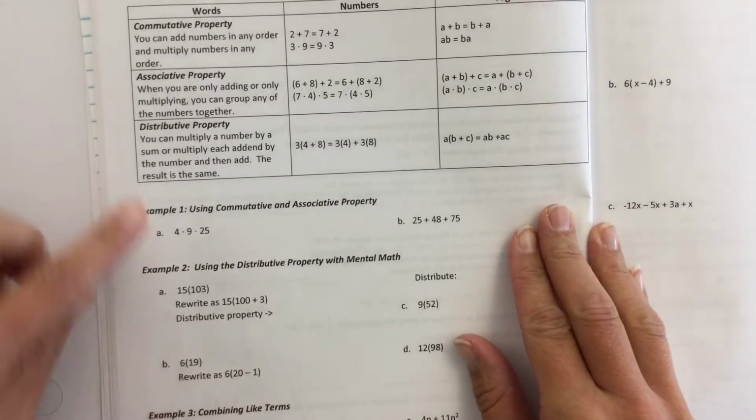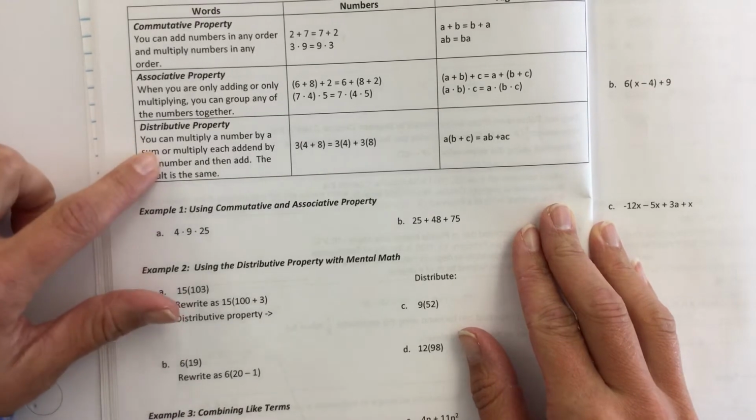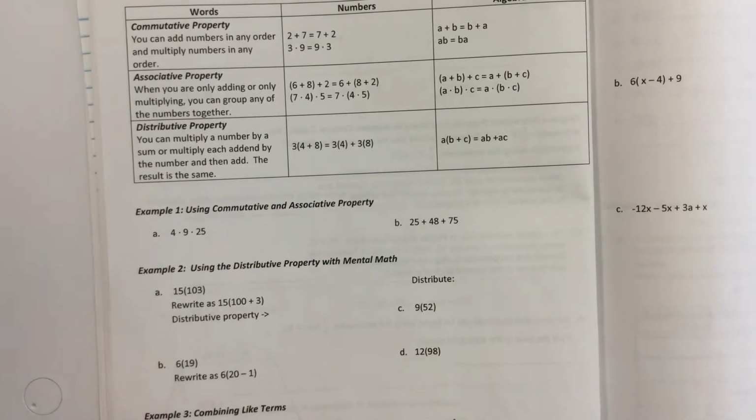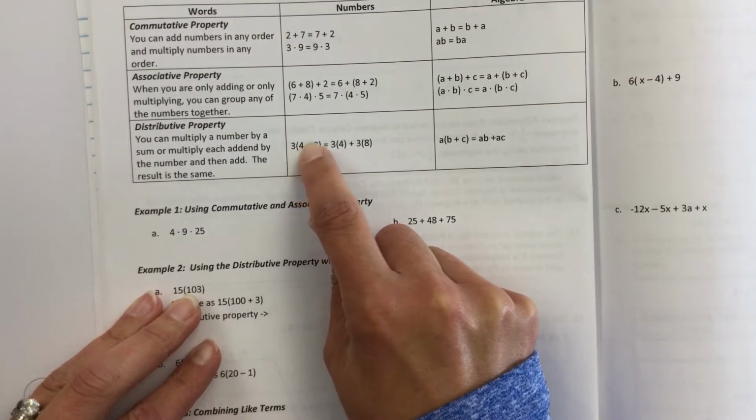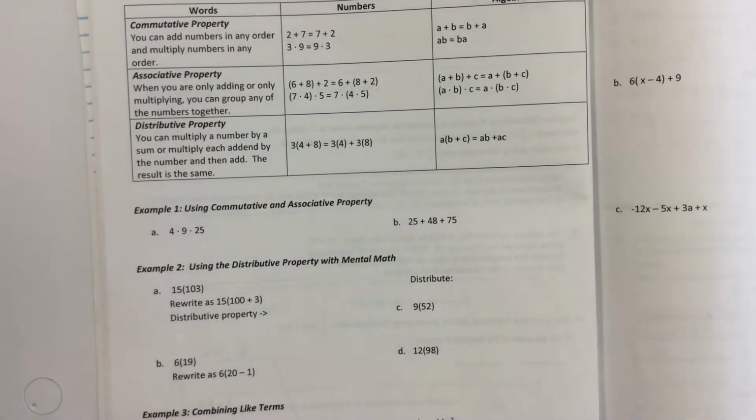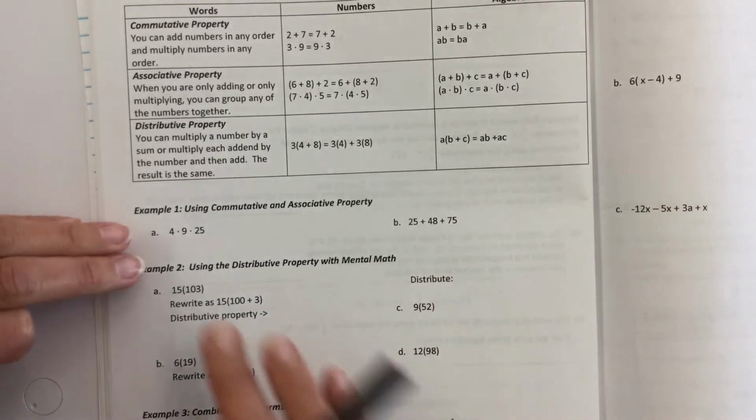And then the last property here that we're going to talk about is the distributive property, and that's when you can multiply a number by a sum, or you can multiply each number and then add them. The result will come out the same. So I'm going to show you how these examples work.